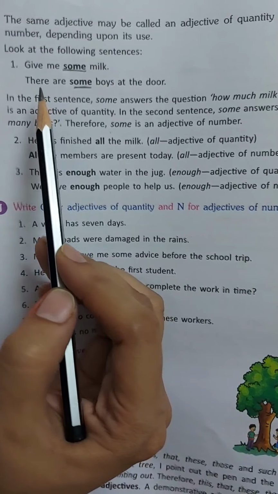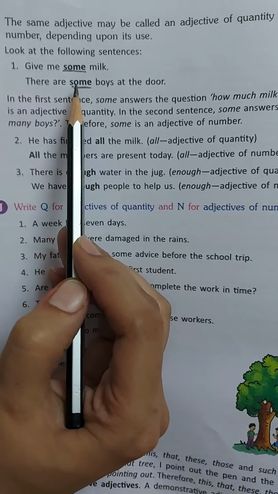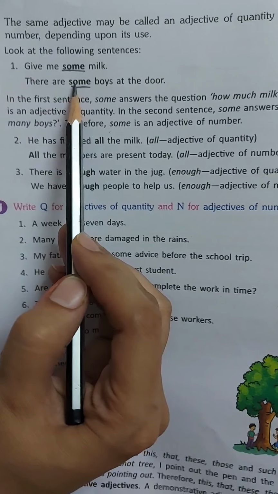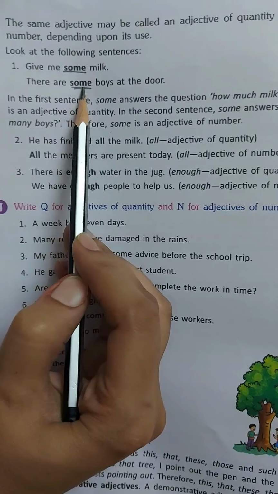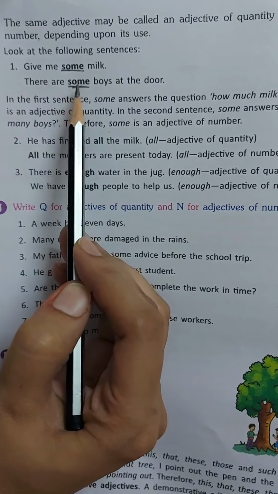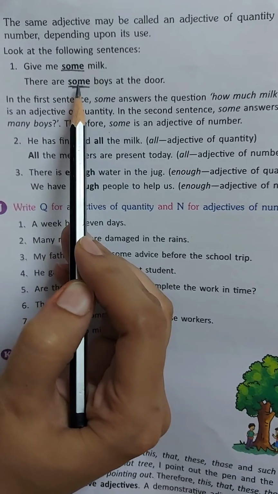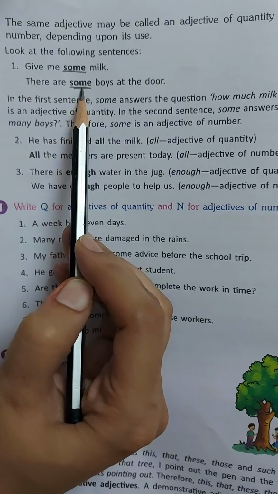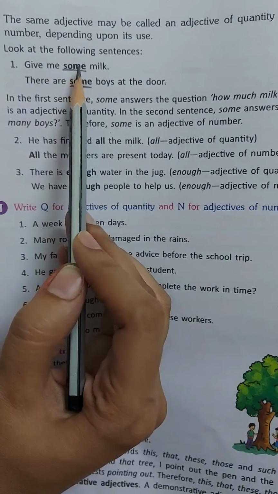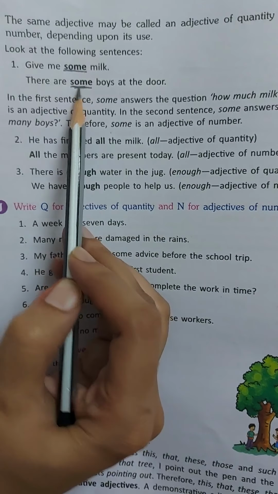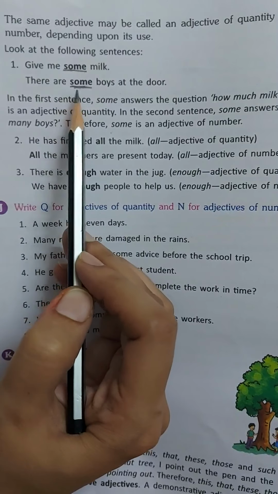But in the second sentence, some is answering the question, how many boys? There are some boys at the door. So the adjective some is answering the question, how many boys? Therefore, in this sentence, some is an adjective of number. In sentence 1, some is an adjective of quantity, and here some is an adjective of number.